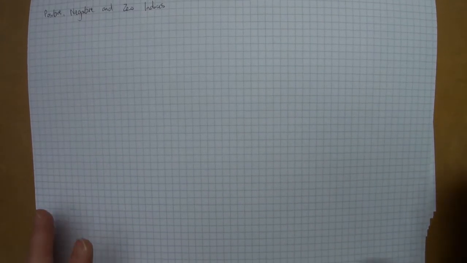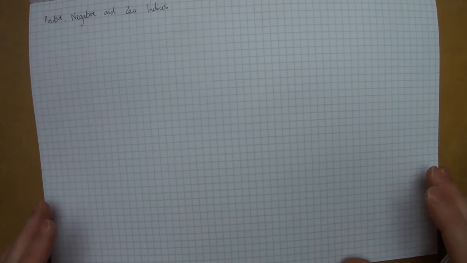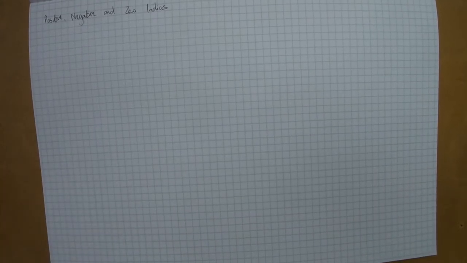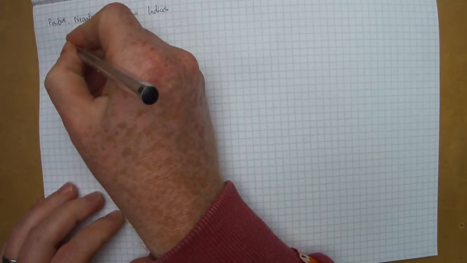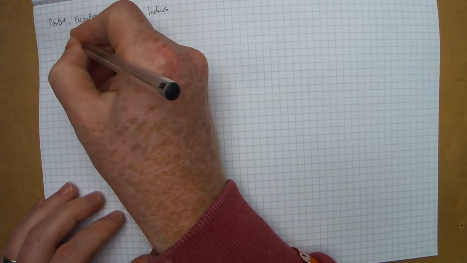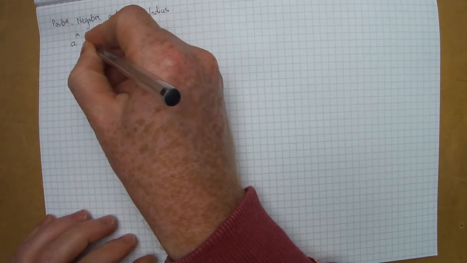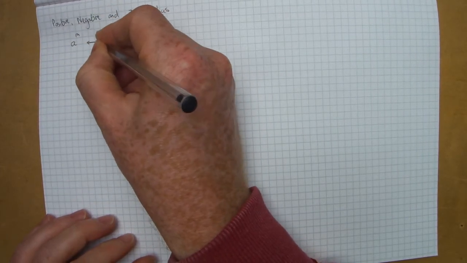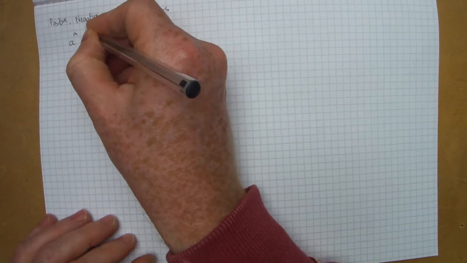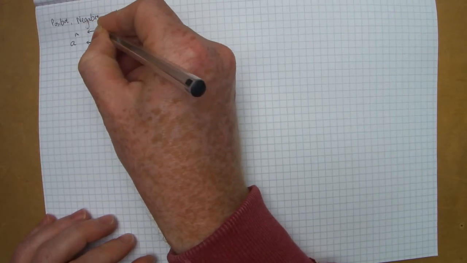Today we're going to look at positive, negative and zero indices. Now we should already know and be familiar with the fact that if we have something like a to the power of m, then a is known as the base number and m is the index or the power.